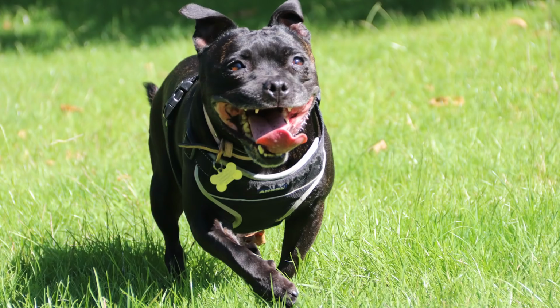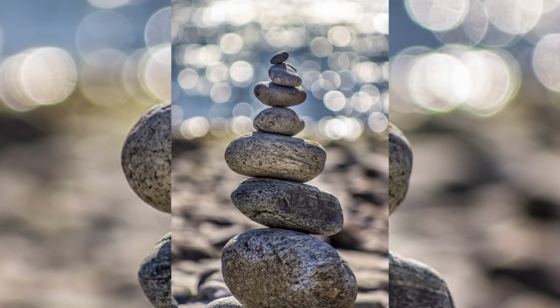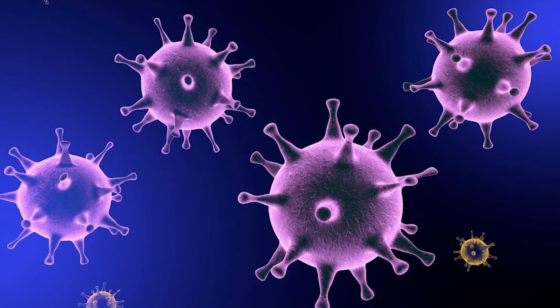Alright, question for you guys. Is this alive? How about this? Or this? Now, what about this? Well, it might seem simple at first to differentiate between, say, a dog and a rock. When it comes to defining what's alive and what isn't, the deeper we look, the more complicated it gets.